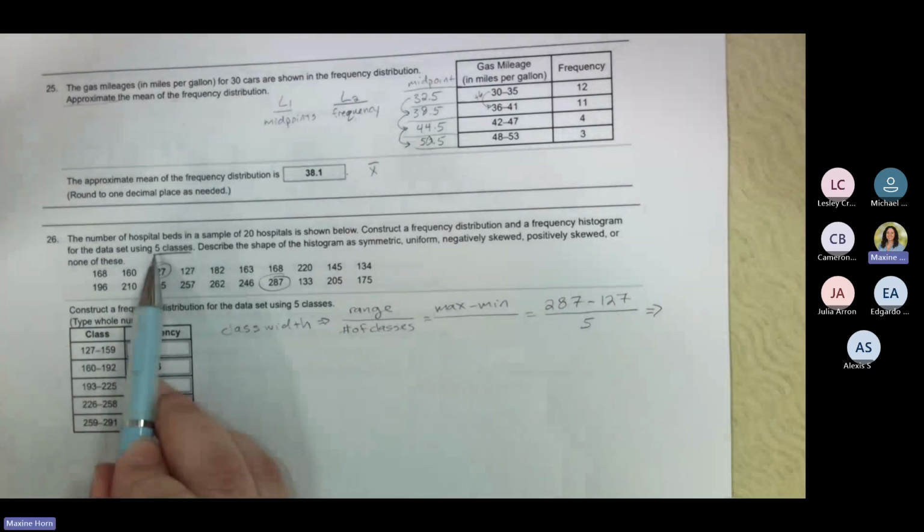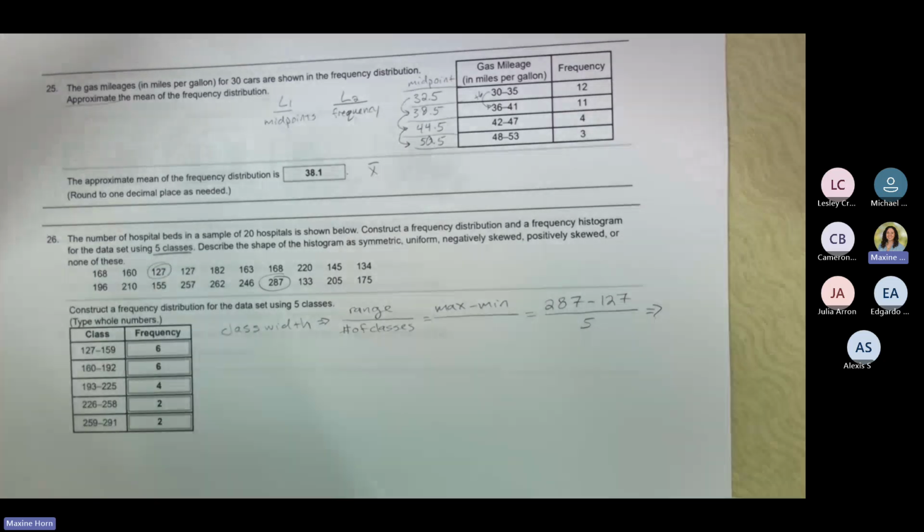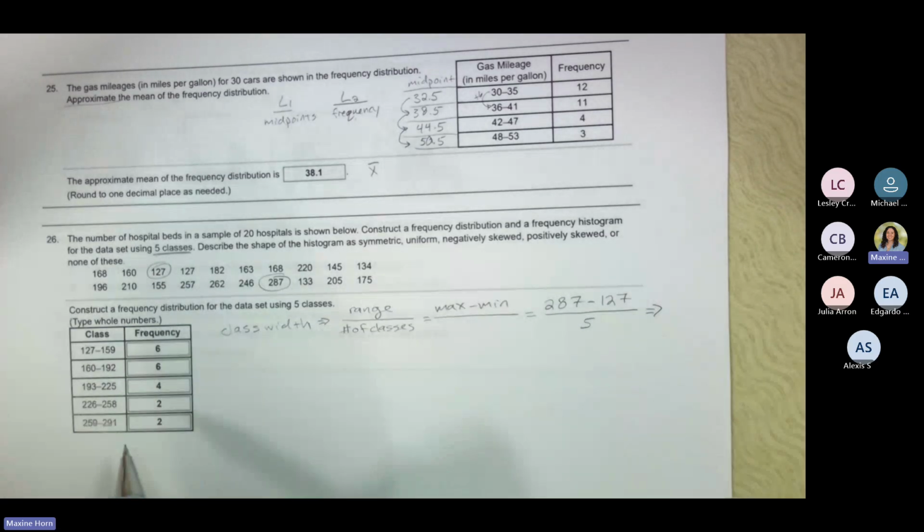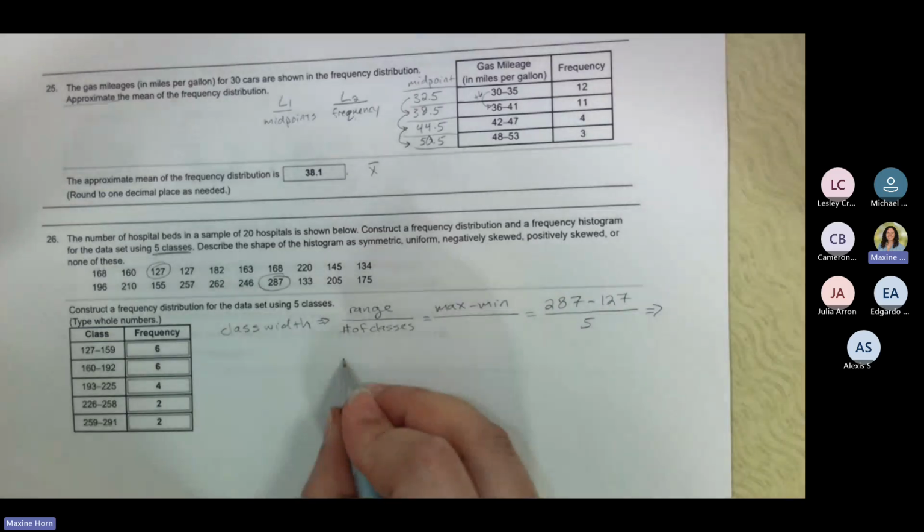So real quick note, generally you want to have between 5 and, oh shoot, is it 15 or 20 classes? You don't want fewer than 5, and you don't want a ton, because then it's just kind of hard to see the patterns, okay? So I'm going to rewrite this.